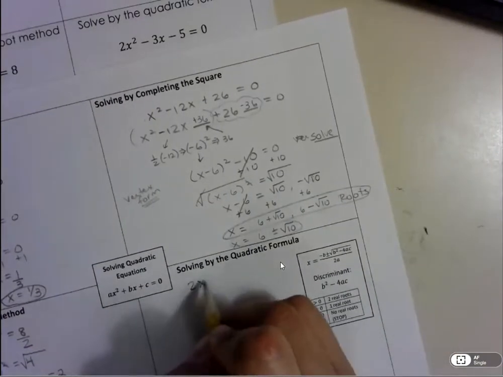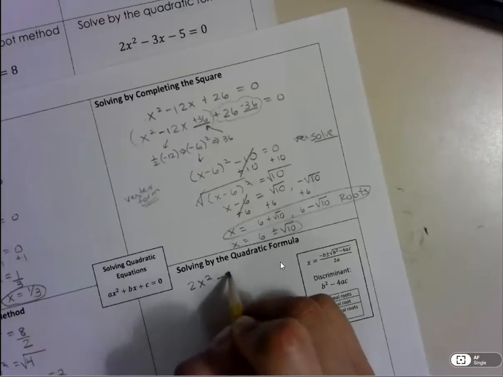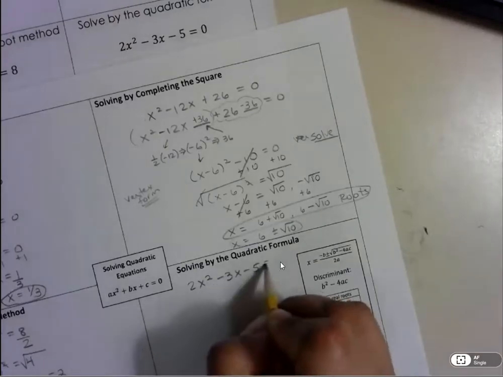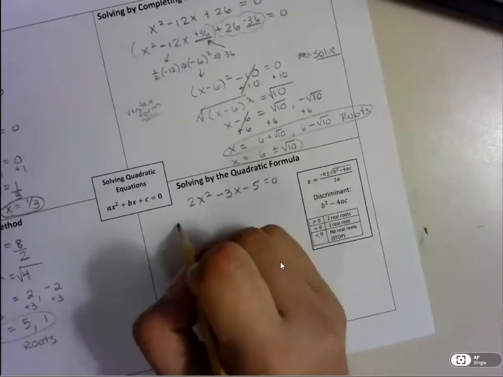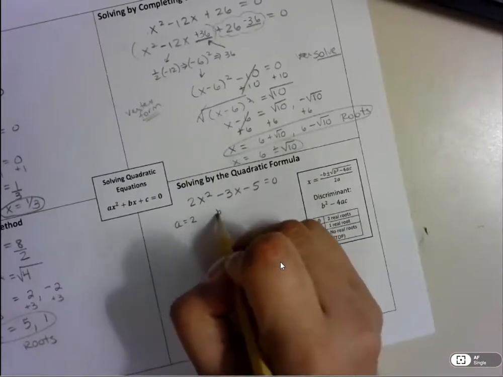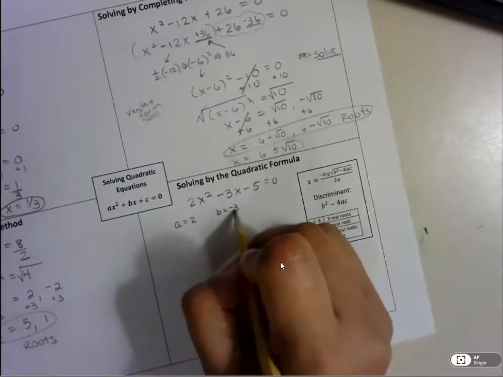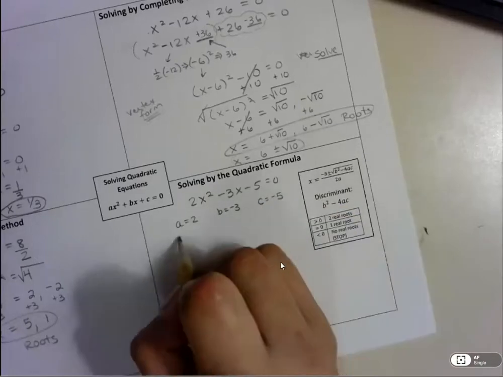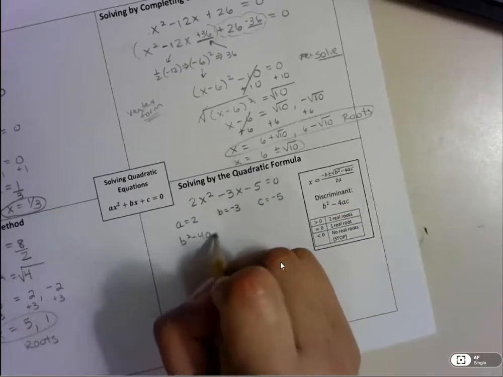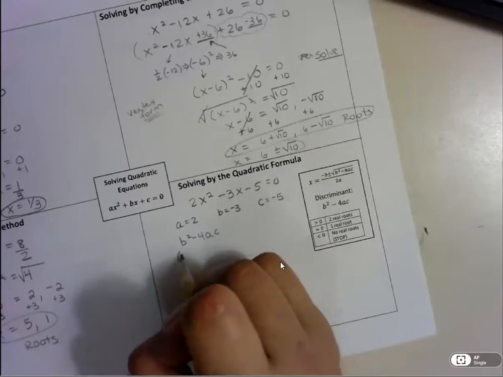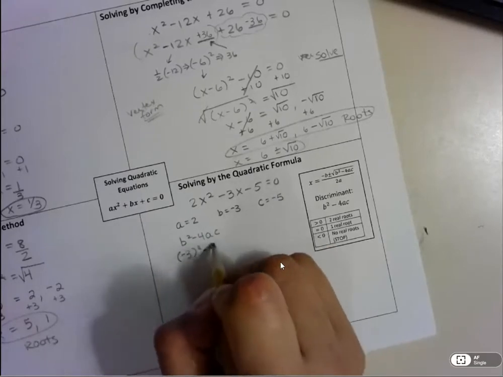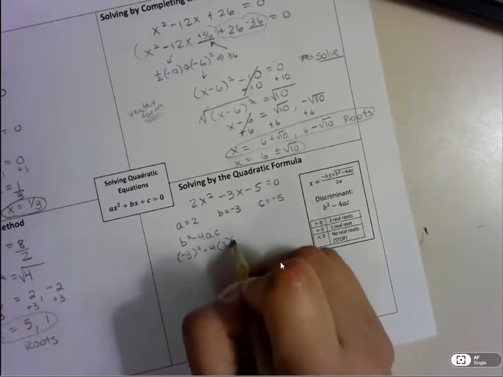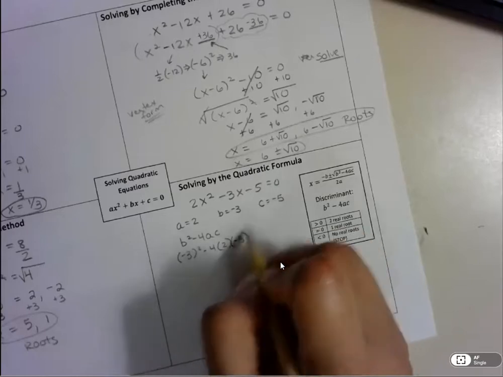And to solve by the quadratic formula, let me just copy this. 2x squared minus 3x minus 5 equals 0. First thing we're going to do is identify our a, 2, our b, negative 3, and our c, negative 5. Then we're going to check our discriminant. B is a negative 3. Careful with those parentheses. C is a negative 5.